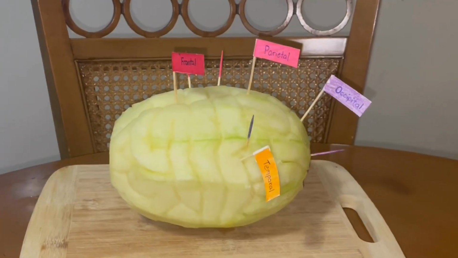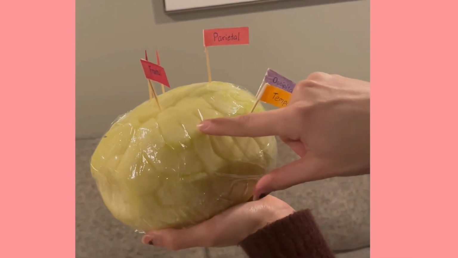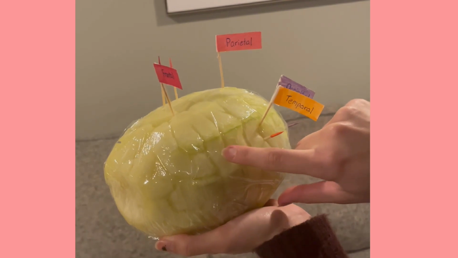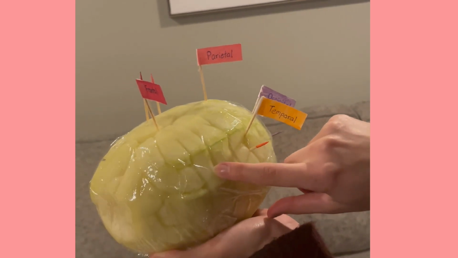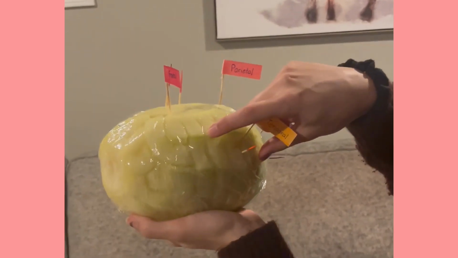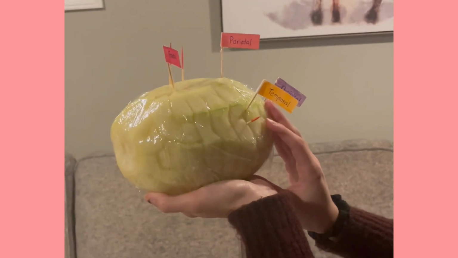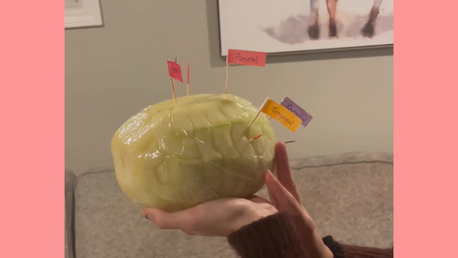Next, we'll discuss the wrinkles on the brain's surface. The gyri are the folds that make up the surface of the cerebral cortex. The sulci are the grooves within the cerebral cortex that increase the surface area and increase cognitive ability.